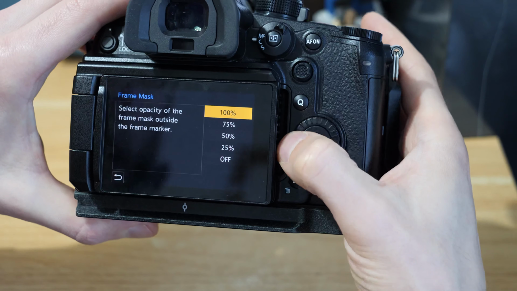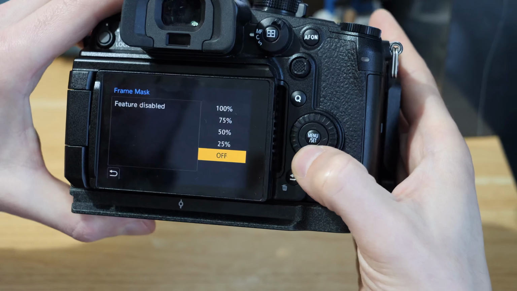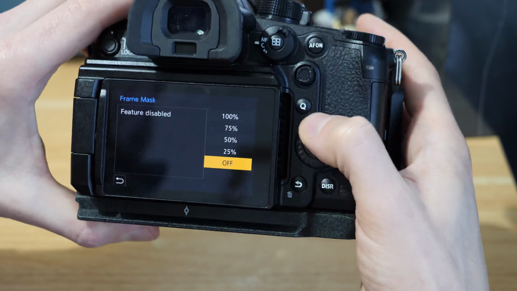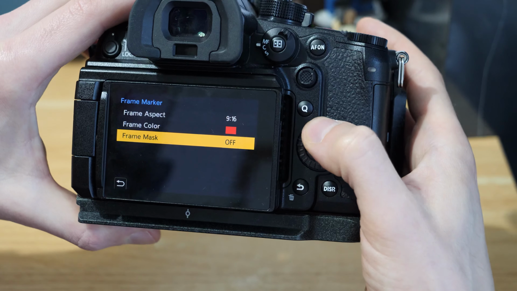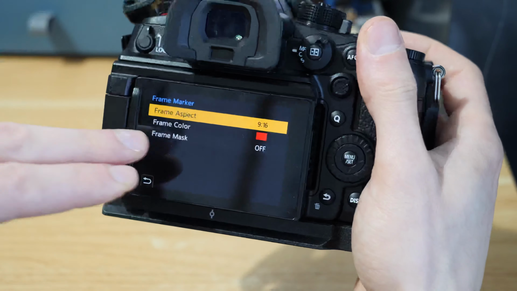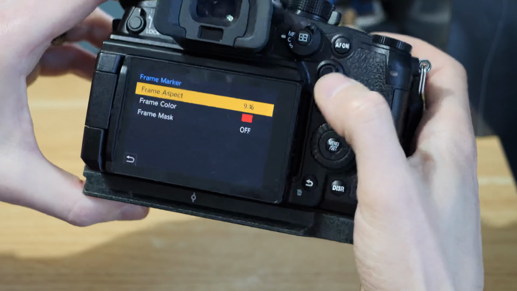But if you're just punching in for a quick shortcut just to see where the marker is, it's probably worth having it set up in the higher opacity, so you can just get a really quick kind of preview of it.